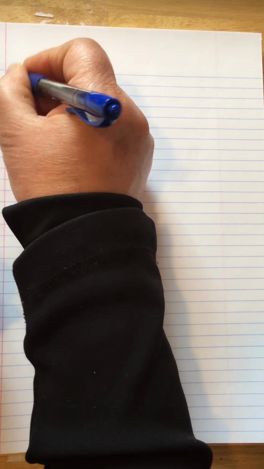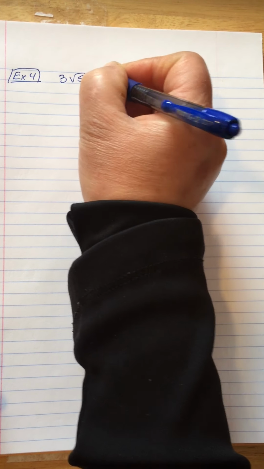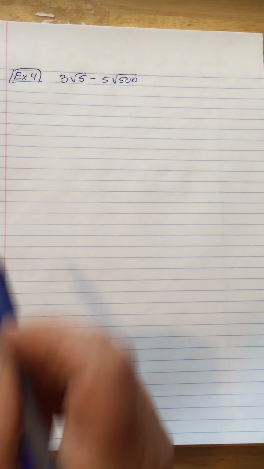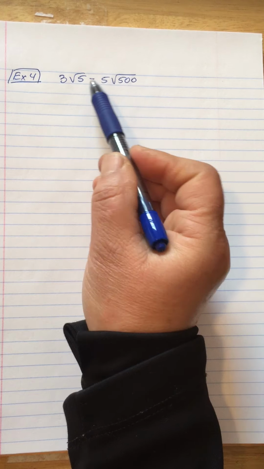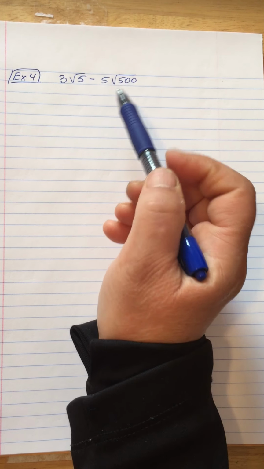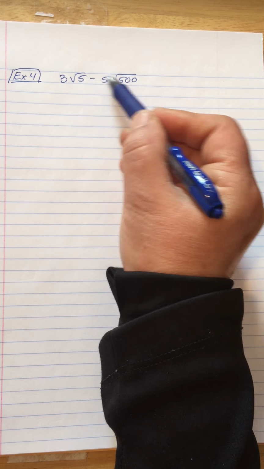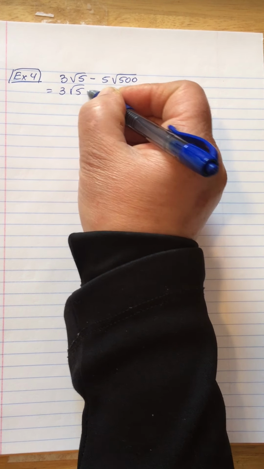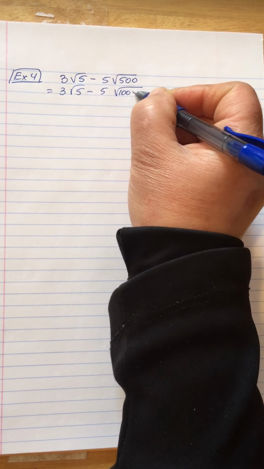Example 4. Three square root of 5 minus 5 square root of 500. Okay, in this case the smallest is 5, and I know if I divide 500 by 5 I get 100, which is a perfect square number. Or you can say this is written as 5 times 100, and you'll be left with a 5. Yes, we can continue. Let's write 500 as 5 times 100, or 100 times 5. It doesn't matter.